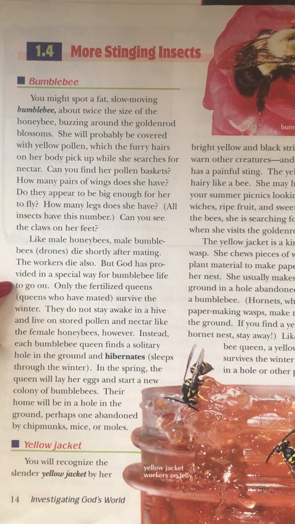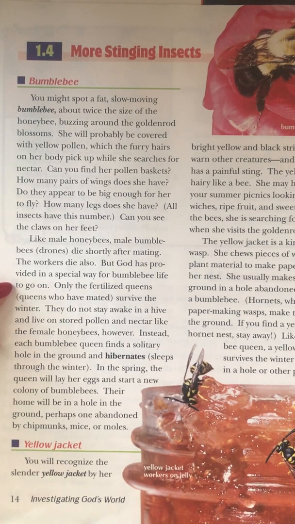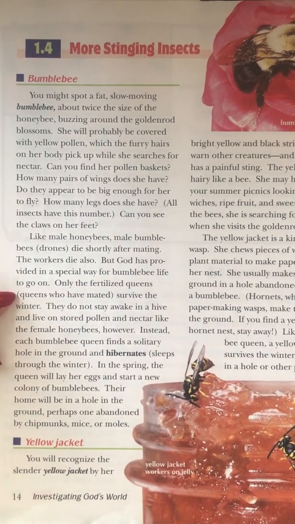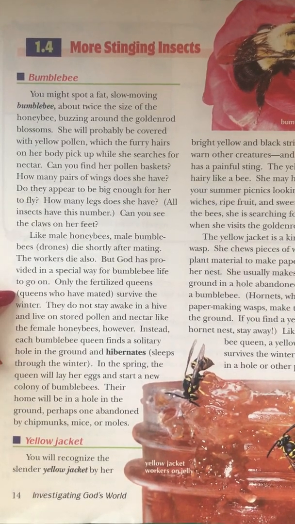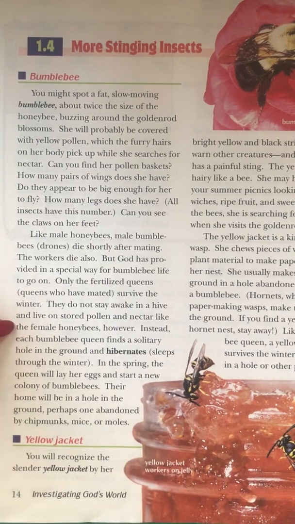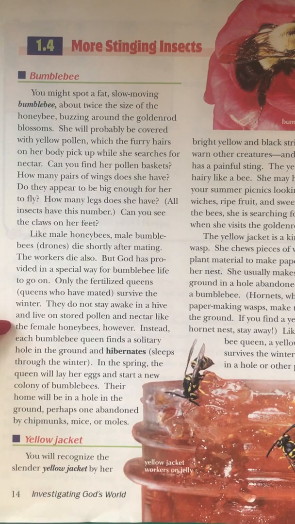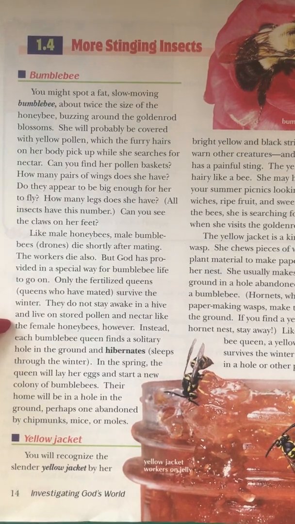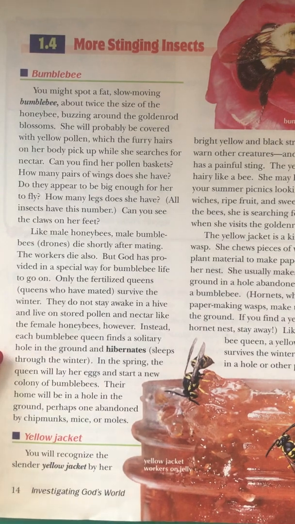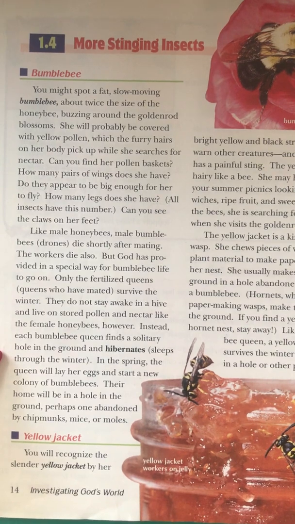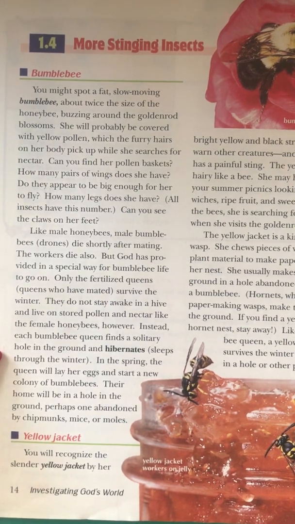But God has provided in a special way for bumblebee life to go on. Only the fertilized queens who have mated survive the winter. They do not stay awake in a hive and live on stored pollen and nectar like female honeybees, however. Instead, each bumblebee queen finds a solitary hole in the ground and hibernates, sleeps through the winter. In the spring, the queen will lay her eggs and start a new colony of bumblebees. Their home will be in a hole in the ground, perhaps one abandoned by chipmunks, mice, or moles.